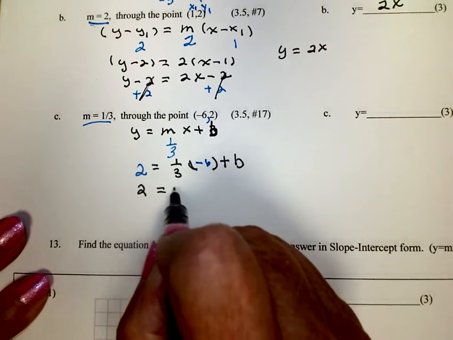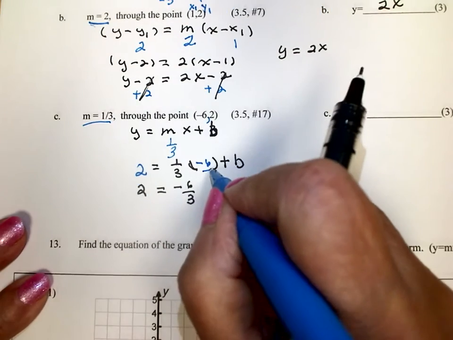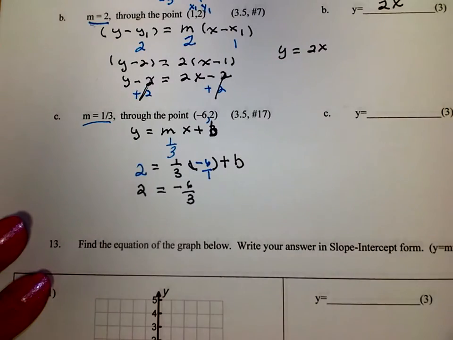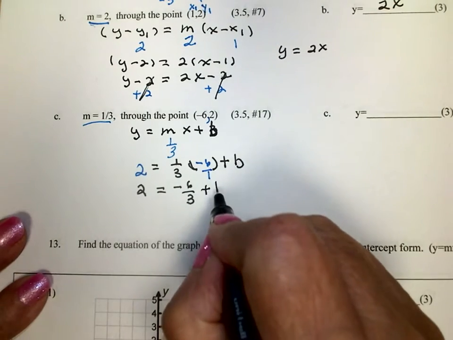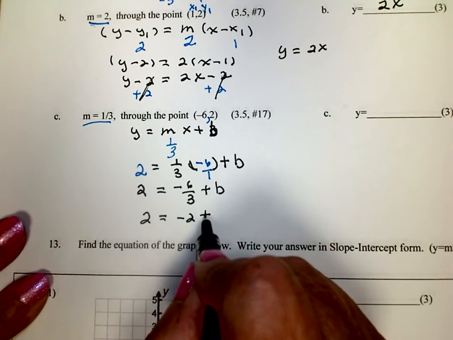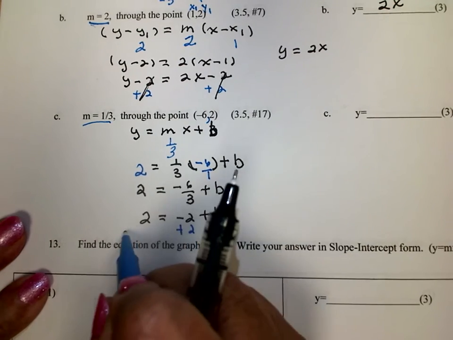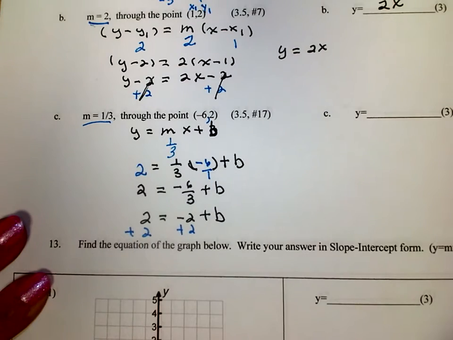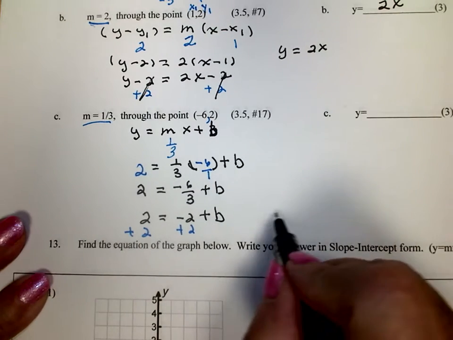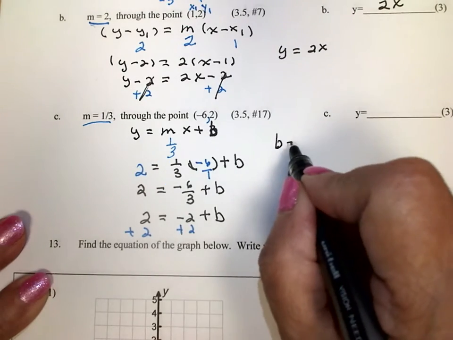So now I can find b. 2 equals -6 over 3. Remember, that -6 is over 1, plus b. 2 equals -2 plus b. Add 2 to both sides. And then what you find is that b equals 4.